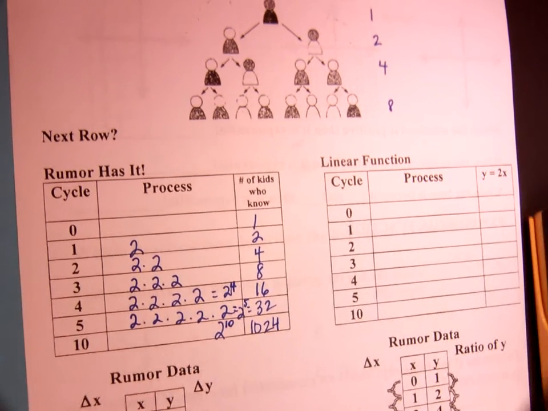So tell me about these numbers. Are they growing at a constant rate? No. It's not going up 2 every time. They're multiplying by 2. So tell me about these numbers. Are they growing at a constant rate? No. They are growing, what did you tell me a minute ago? Well, they are growing exponentially.